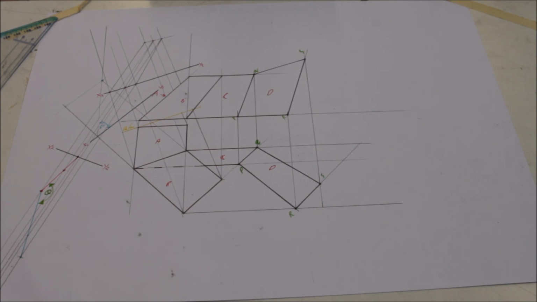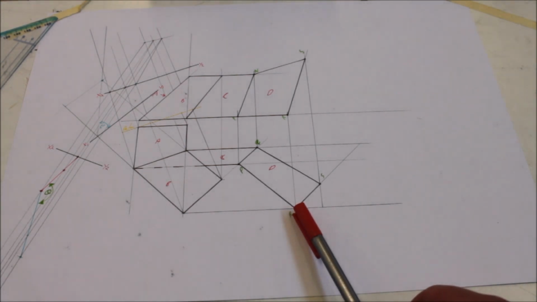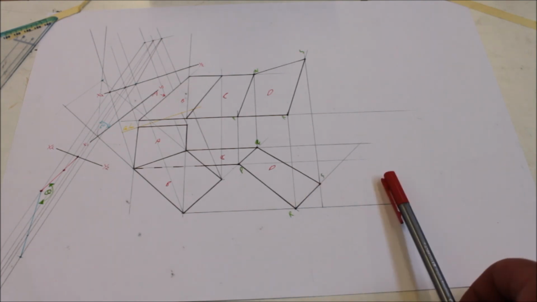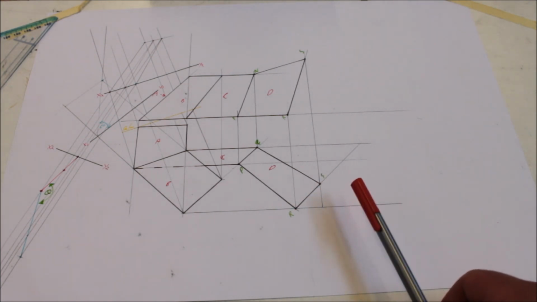Now part C: the dihedral angle between surfaces D and E is 125 degrees. Complete the projections of surface E. So the angle is 125 degrees. What we need to do is our auxiliary views and then find it. To get the edges of E, let's see what they've given us. Straight out from S and over 2 meters gives us the edge. So we can find the plan.